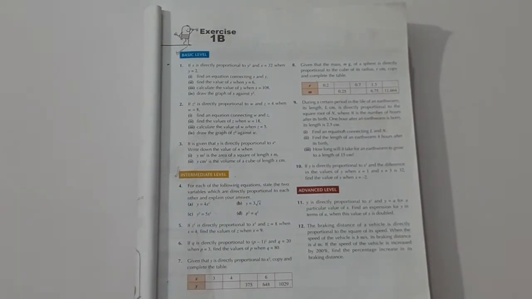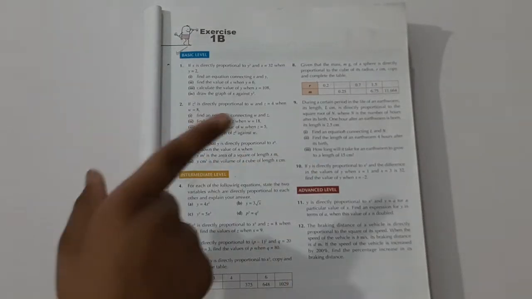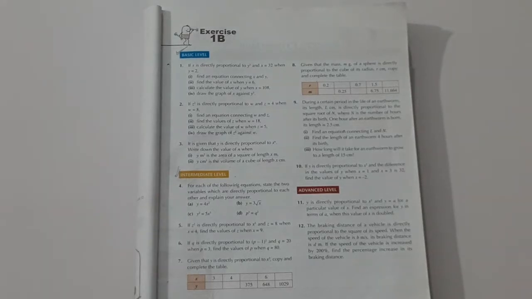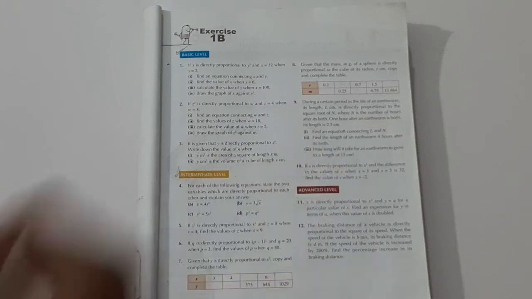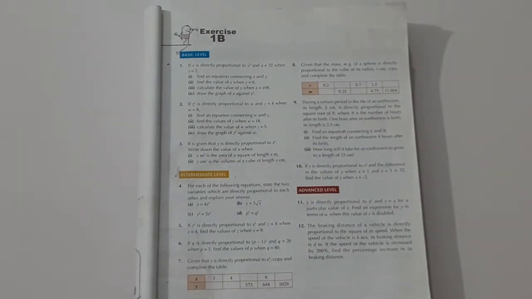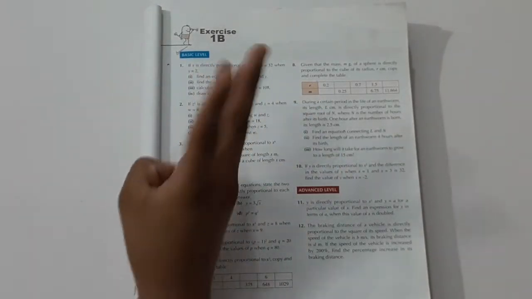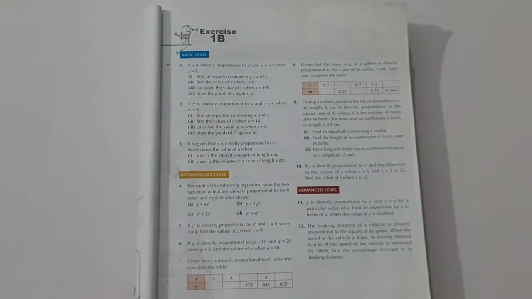It says if y is directly proportional to x cube and the difference in the values of y when x is 1 and x is 3 is 32, find the value of y when x is minus 2. First of all we are going to create an equation, then we are going to find the difference by finding the values. They have asked three things in the question: first to find the equation, then to find the difference, and then to find the value of y when x is minus 2. So we are going to follow the three things in one single question. So let's solve question number 10.